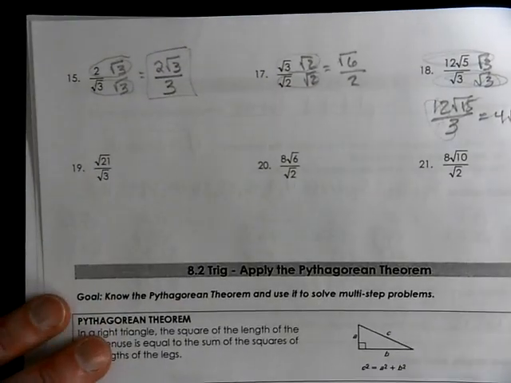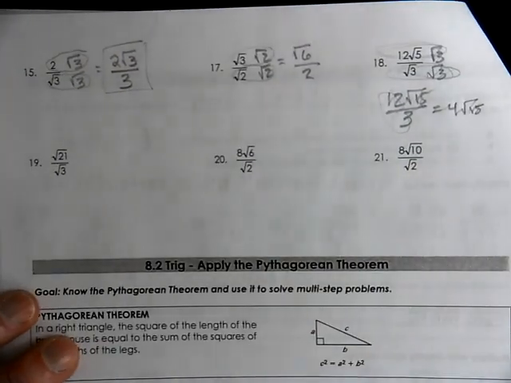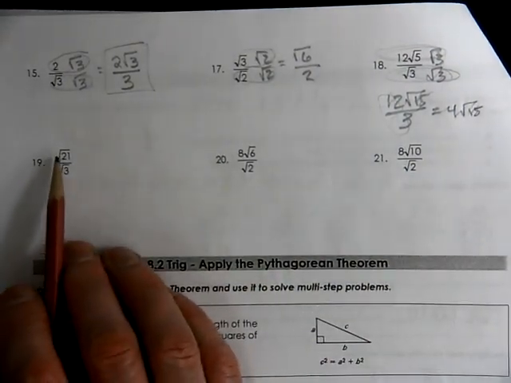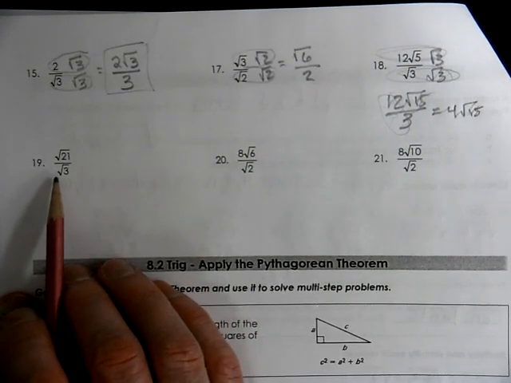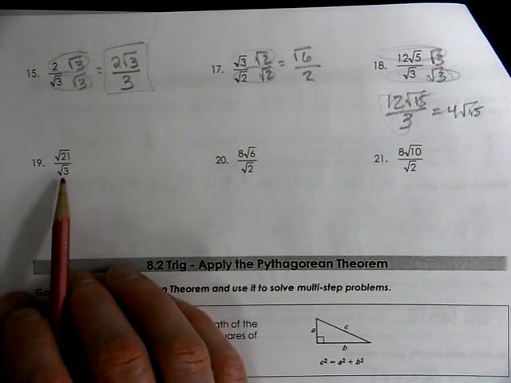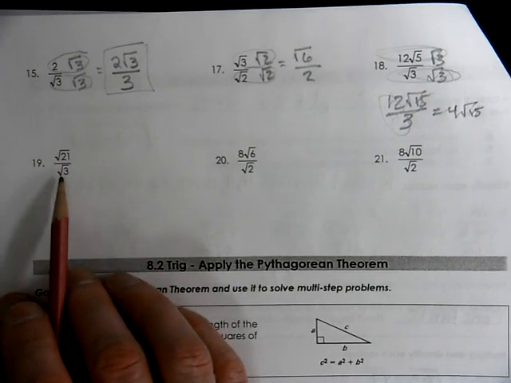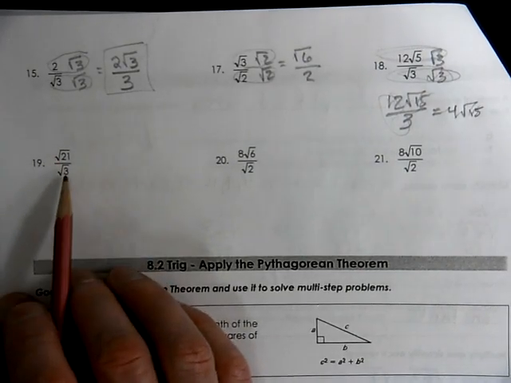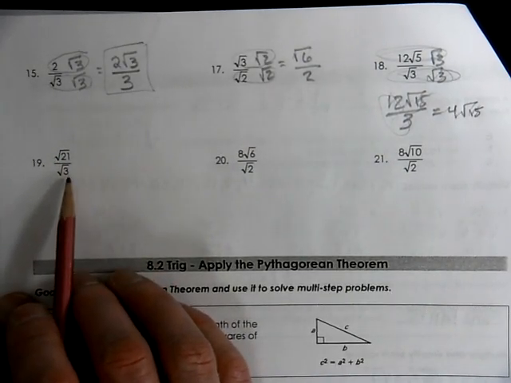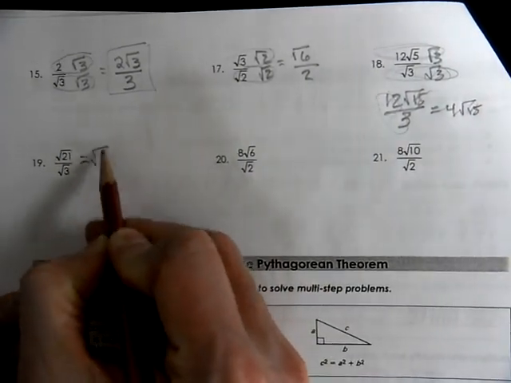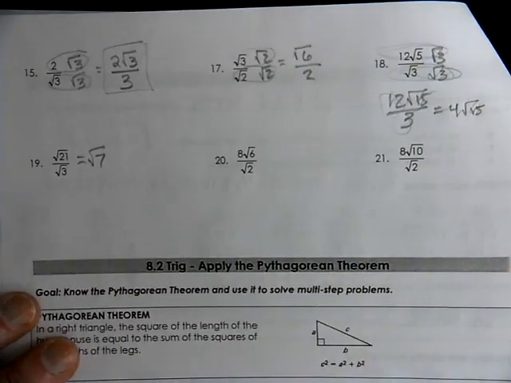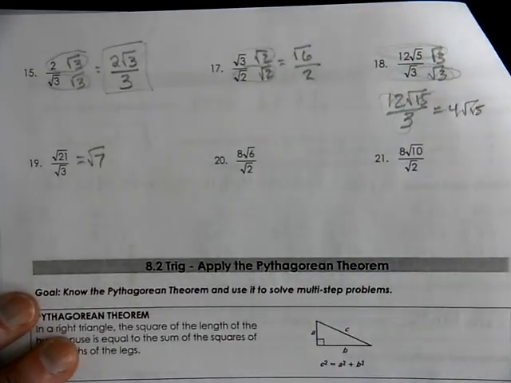Now over here, this has got a shortcut. We all love shortcuts. This is the square root of 21 divided by the square root of 3. These are both radicals, specifically square roots. They're like terms, so they can be divided. So you could call this the square root of 7 because 3 goes into 21 7 times.